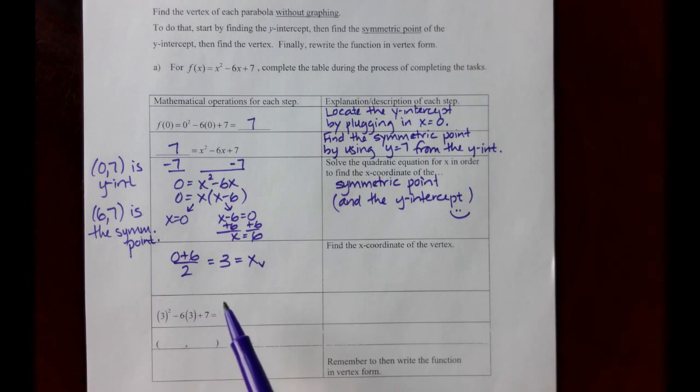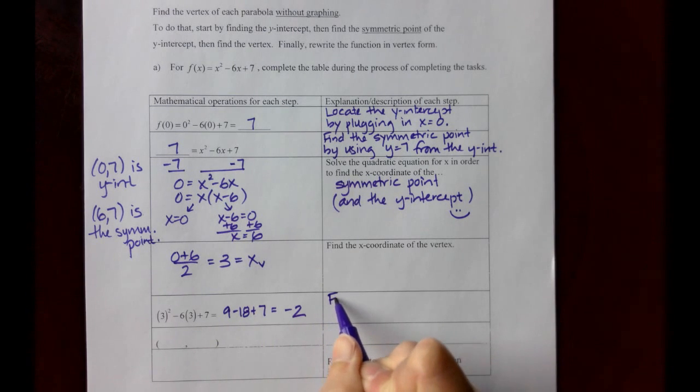To find the y-coordinate of the vertex, you'll take that value of 3 and plug it back into your original function. We end up with 3 squared minus 6 times 3 plus 7. When we work this out, this is 9 minus 18 plus 7, and I think this gives us negative 2. So here we're finding the y-coordinate of the vertex.